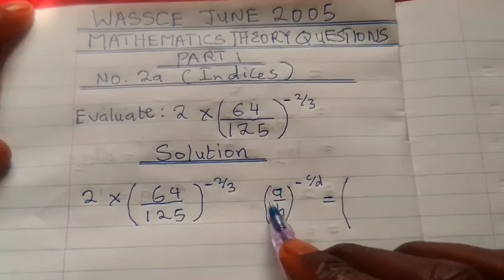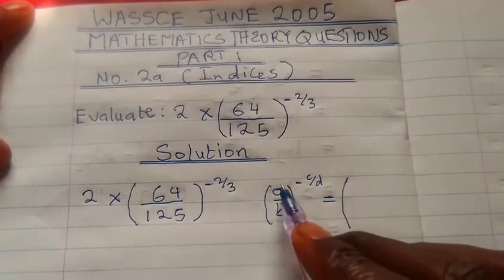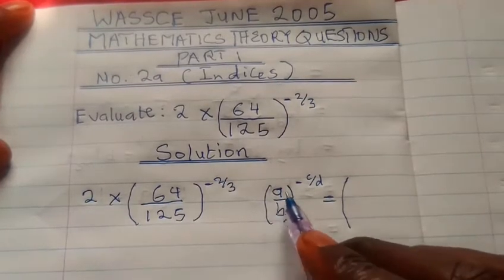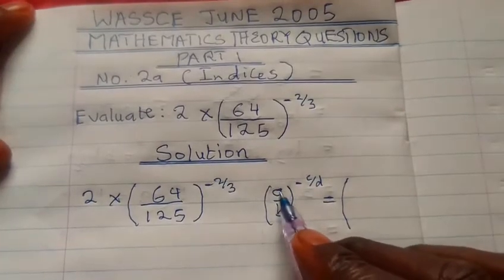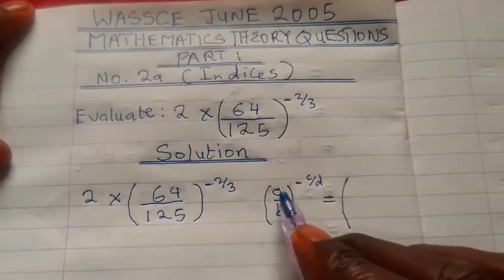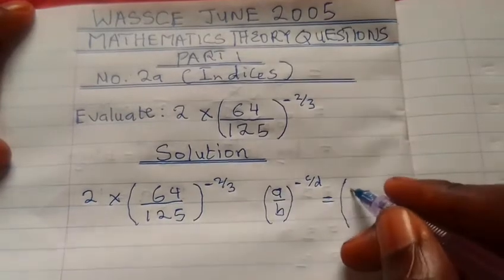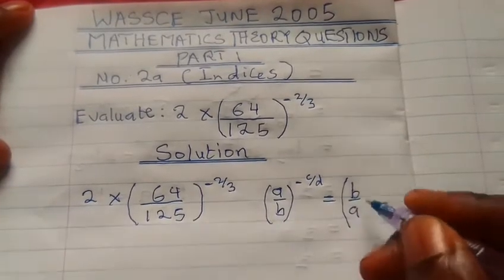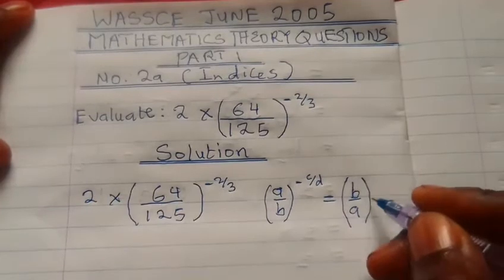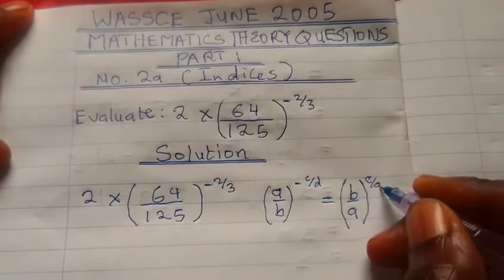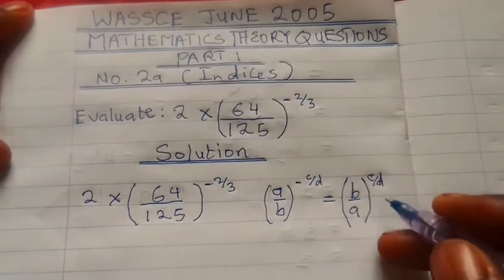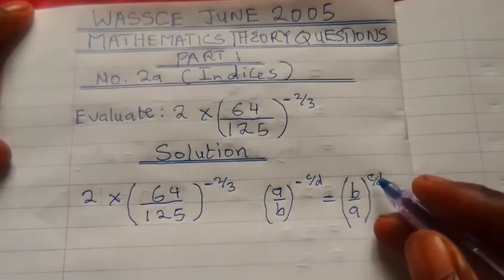To remove it, we reciprocate whatever is in the bracket. To reciprocate means to turn it upside down: the top number comes down, the bottom number goes up. So we write b upon a, and we have c upon d only in the power position.